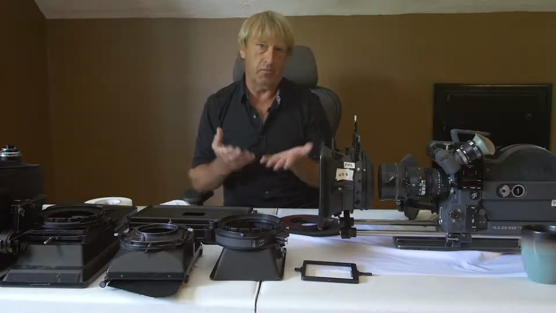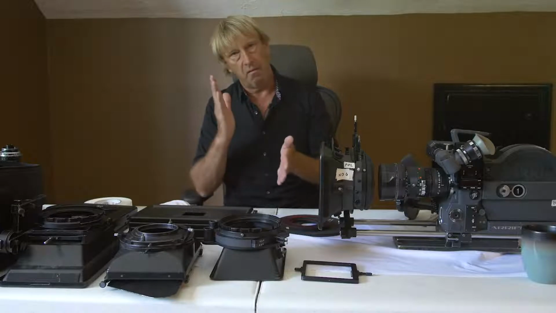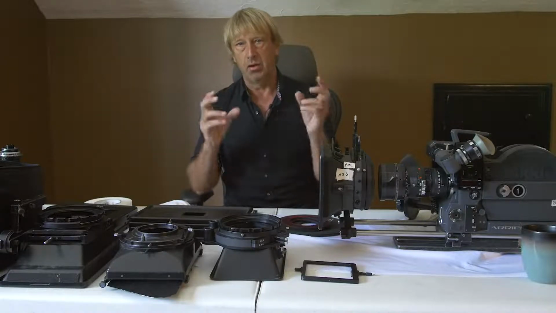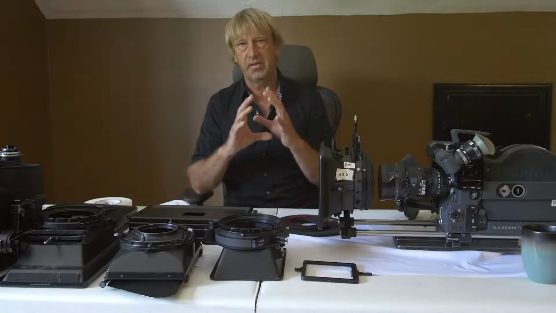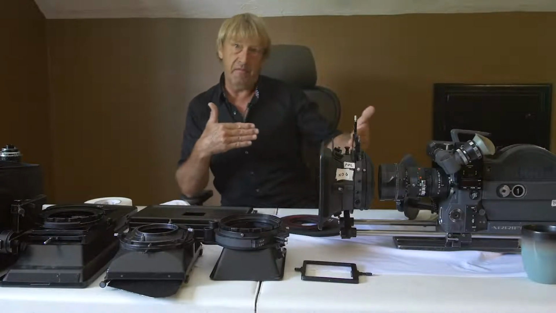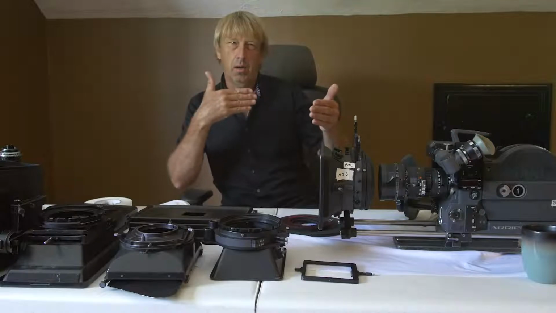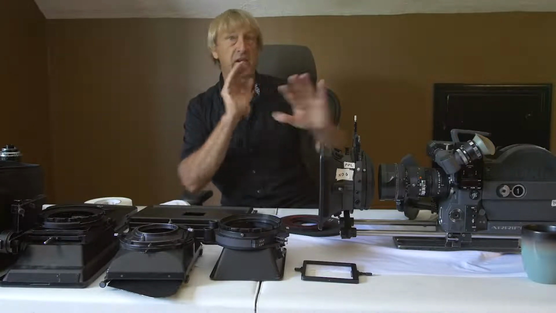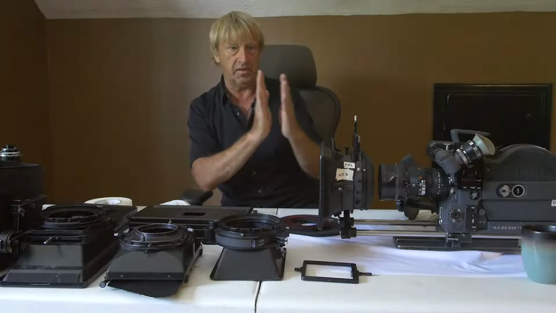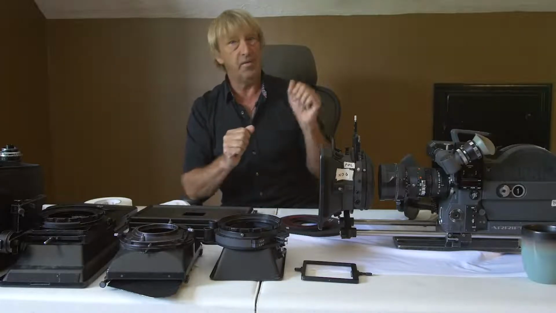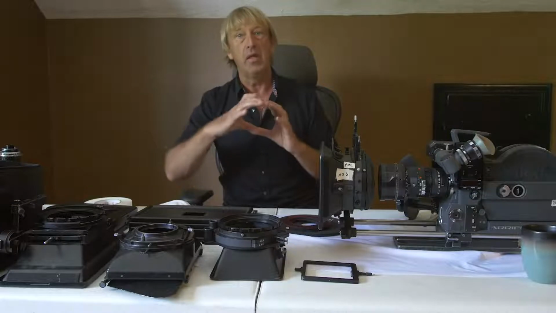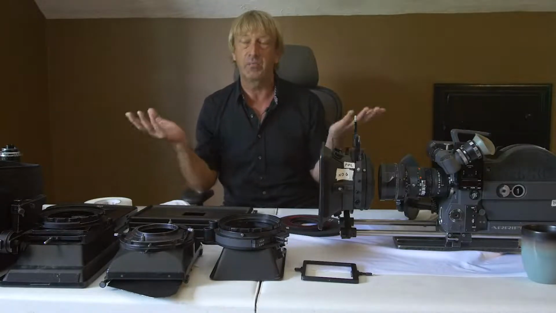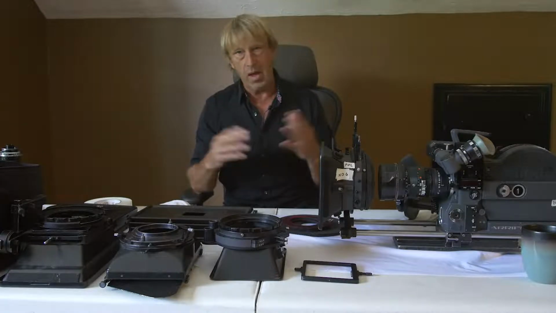Now, here's a good example of why you would need a couple of filters in there. Say it's really bright outside and you've got the lens set to get a shallow depth of field. In other words, everything else is blurry, but the subject is very in focus. In order to get that, you have to open the lens up all the way. Now, if you're outside in bright sunlight, that will be way overexposed.